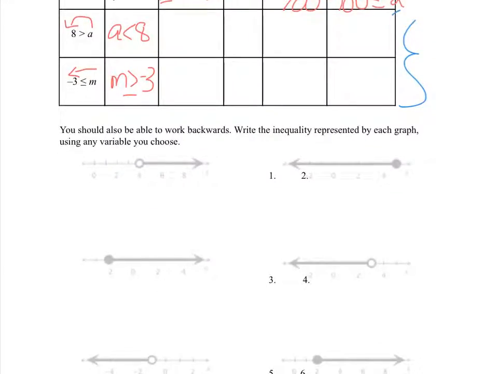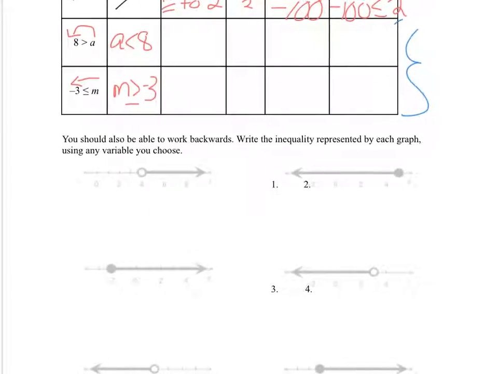You should also be able to work backwards. Write the inequality represented by each graph. Okay, so this one, it's at 4. The letter X, you have X, you have a 4. It's going to the right, which means the numbers are bigger than it. So you have a greater than. And it's an open circle, which means that you do not have an equal to sign.